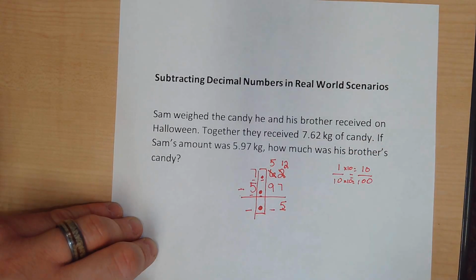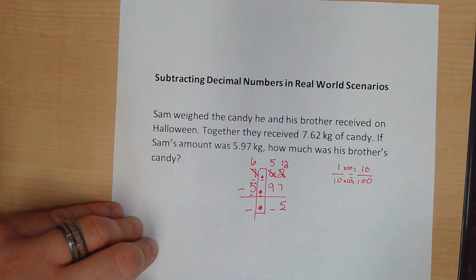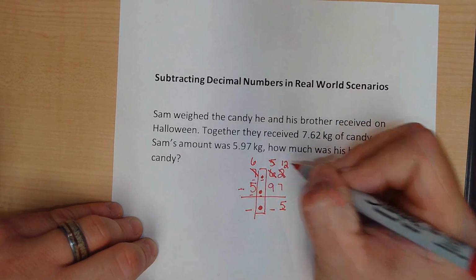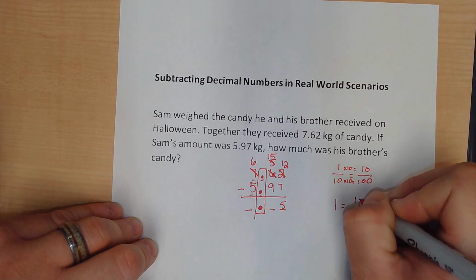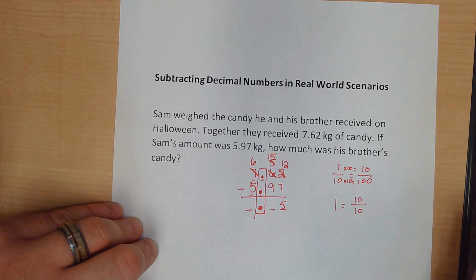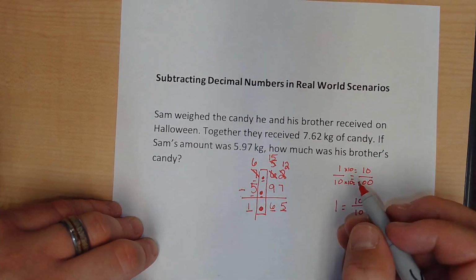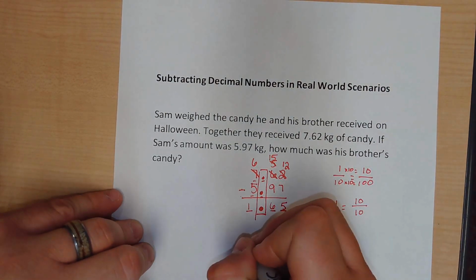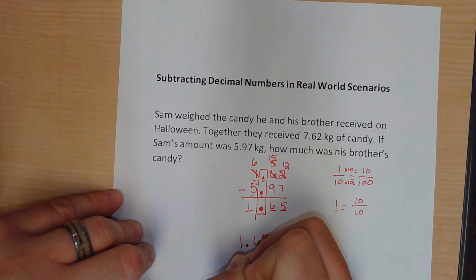Well, 5 tenths take away 9 tenths, I can't do. I need to regroup again. So I'm going to go to my ones. That leaves me with 6 wholes, or 6 ones. Now, instead of 5 tenths, I have 15 tenths, because 1 whole is 10 tenths. So now I've moved 10 tenths over to the tenths place. So now I've got 15 take away 9, which is 6 tenths left. And then 6 minus 5 wholes is 1 whole. So, just to clean it up, Sam's brother received 1 65/100 kilograms of candy during Halloween.